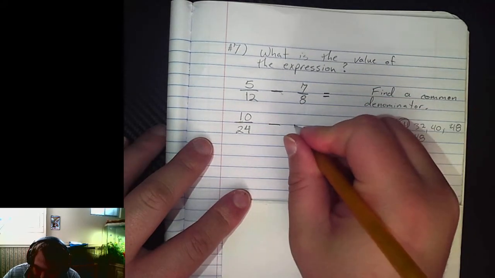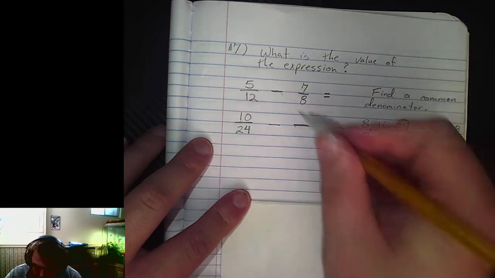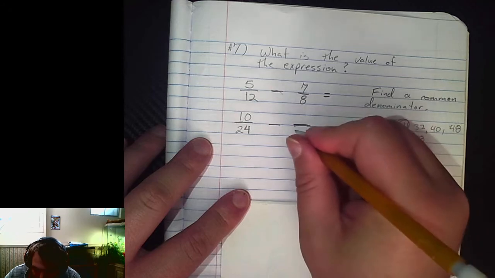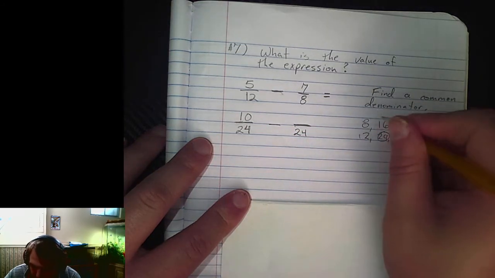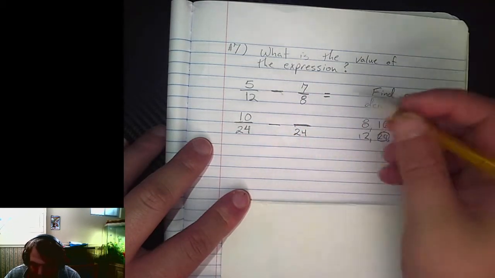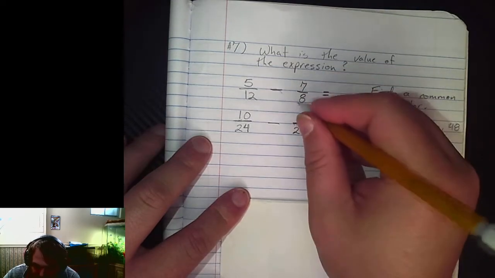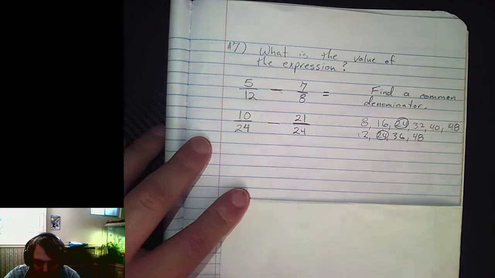Same thing here. What do we have to multiply 8 by to get 24? Well, we could look at 1, 2, 3. So we multiplied 8 by 3. So that means we need to multiply the 7 by 3. And we get 7 times 3 is 21.